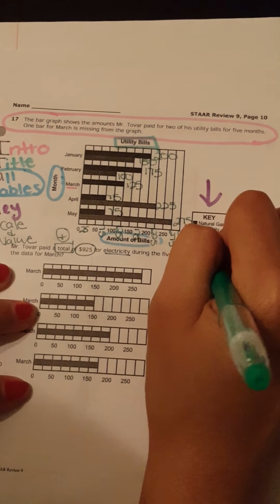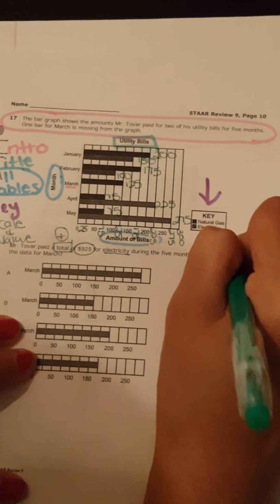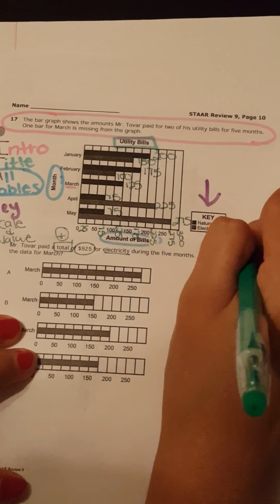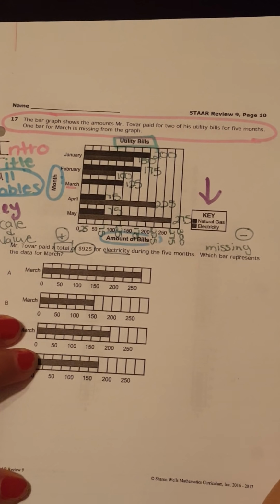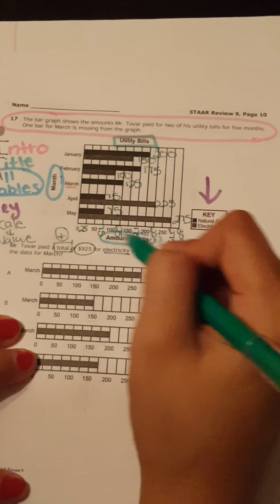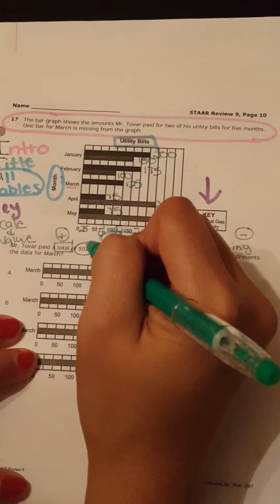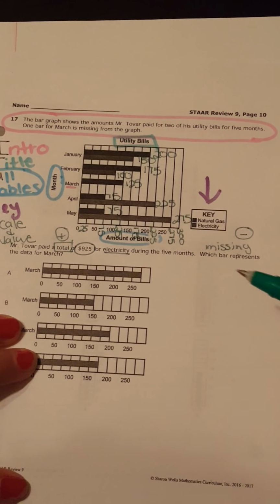So to figure out the missing one, oops, forgot the N. We're going to have to do subtraction. Okay, let's go ahead and get started by combining all of the electricity values, and then from there we'll subtract it from the total to figure out the missing amount. If you think you can do this independently, go ahead and pause the video and work it out on your own, and then check your work with mine. Or if you feel that you still need a little bit of help, let's go ahead and do it together.